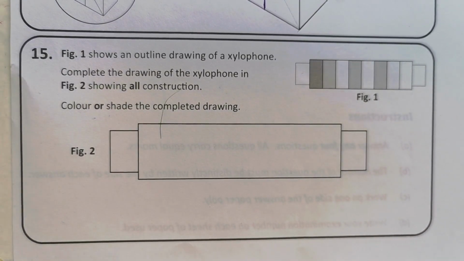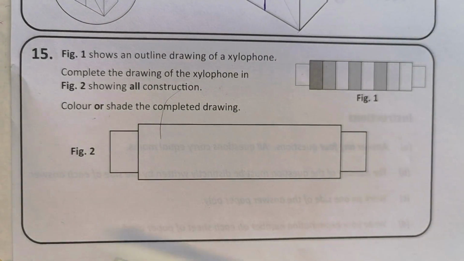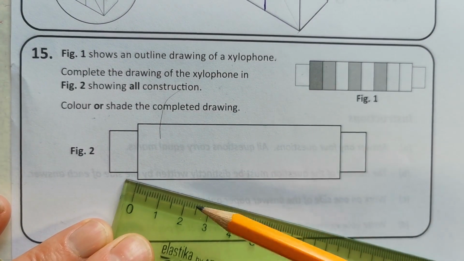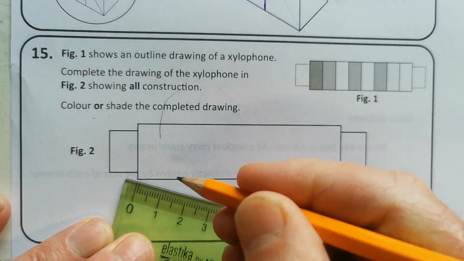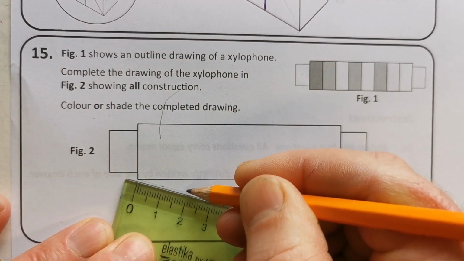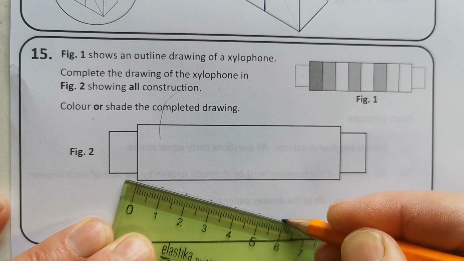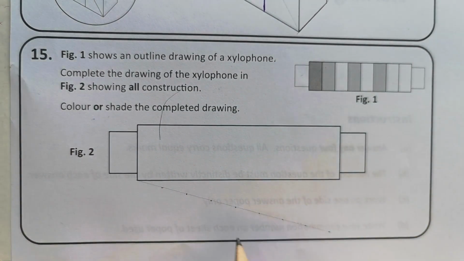So what you want to do there is mark off 8 equal spaces at any angle. So I'll just go in tens, 10, 20, 30, 40, 50, 60, 70, 80. So that's our 8 equal spaces down here.